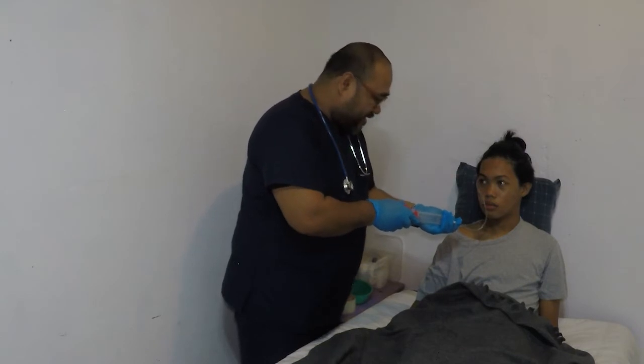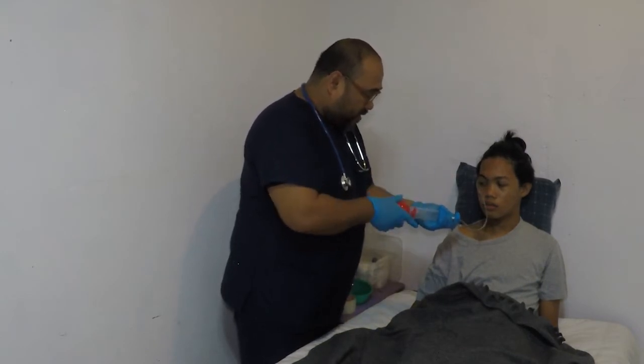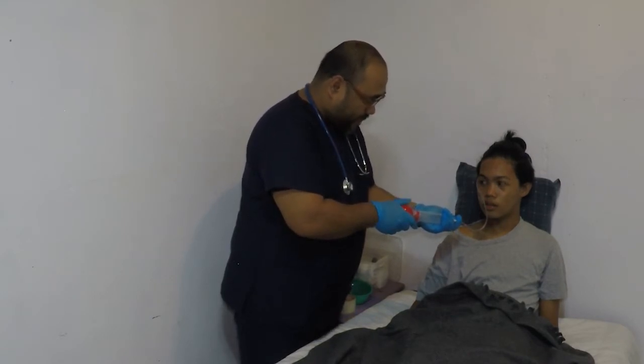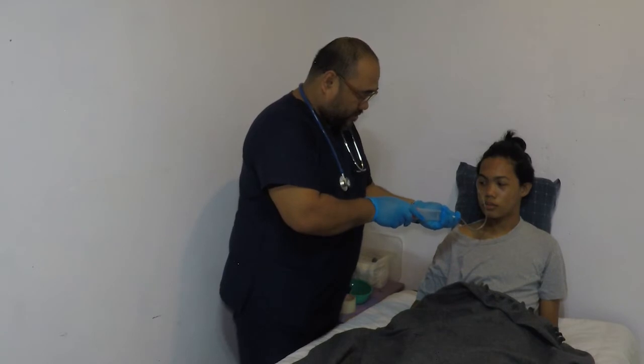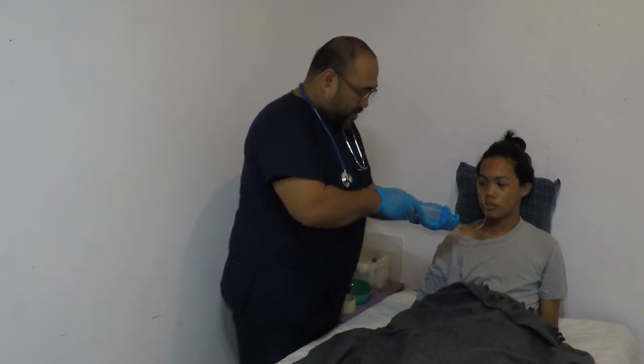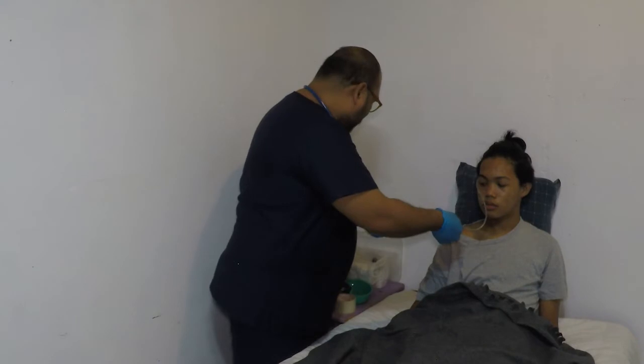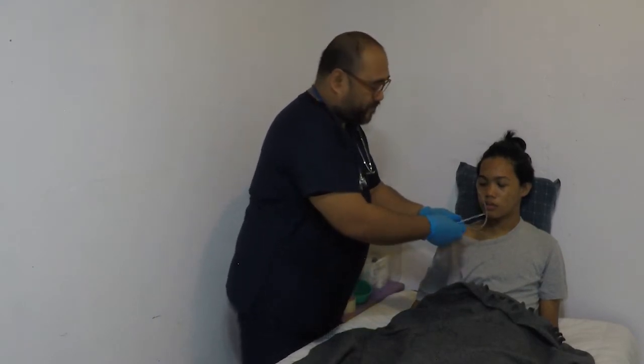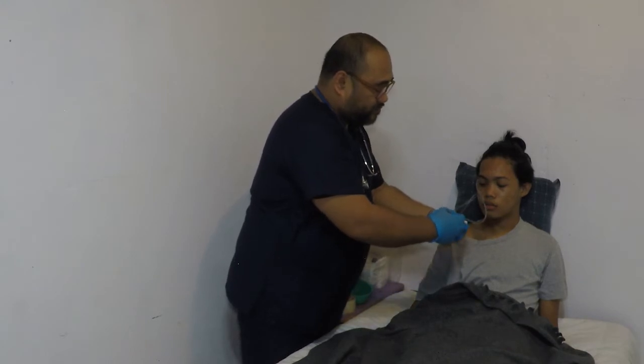Relax, because the liquid food is going inside your stomach. Okay, are you feeling okay? Then after finishing the feeding or the insertion of the formula, we have to clamp the tube.